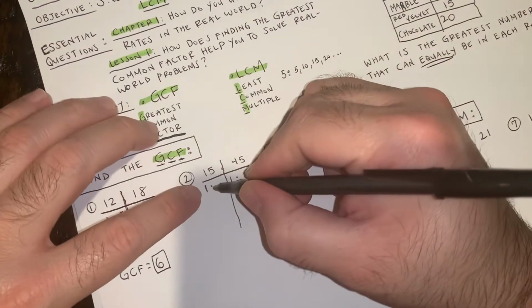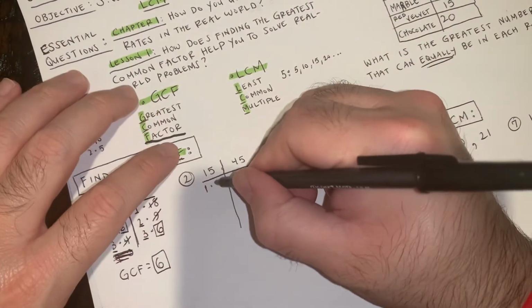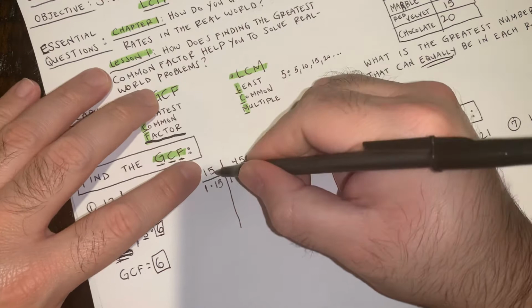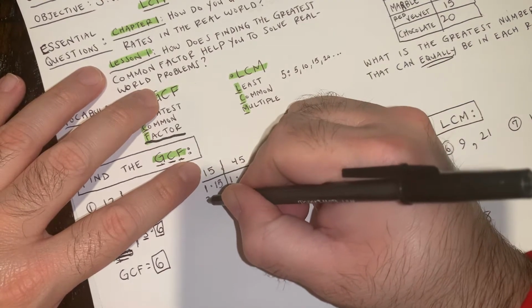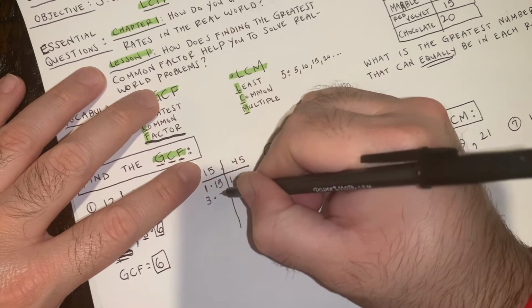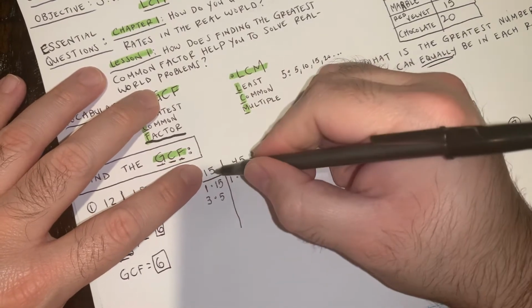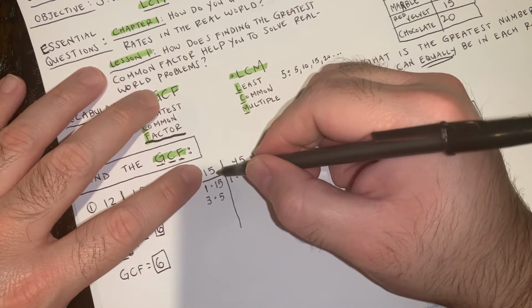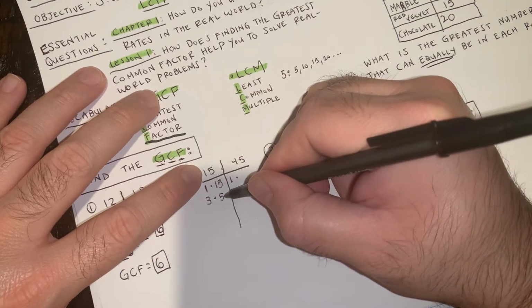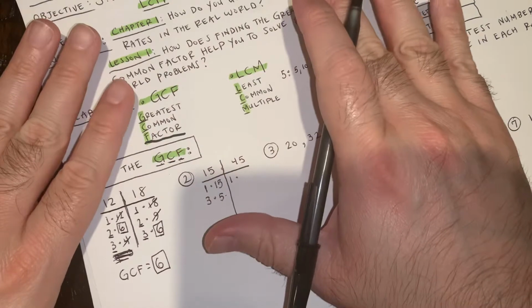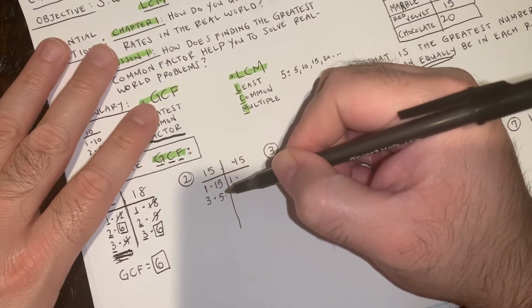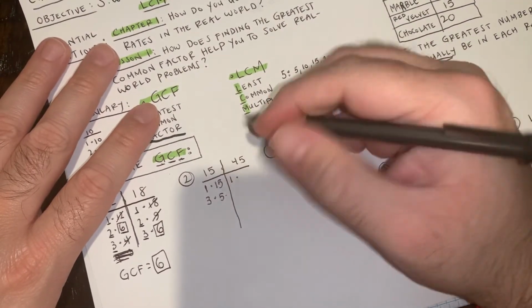So I have 1 times 15. Does 2 go into 15? No. Does 3 go into 15? Yes. 3 times 5. Does 4 go into 15? No. Does 5 go into 15? Yes, but look, I already have 5. So since I already have 5, I can stop because I'm just going to repeat the numbers now. So I can stop.